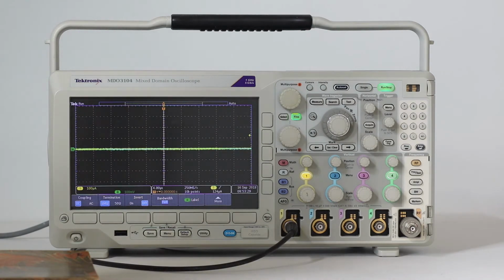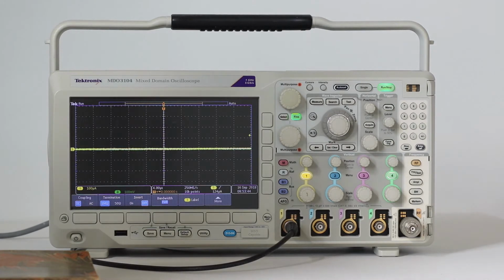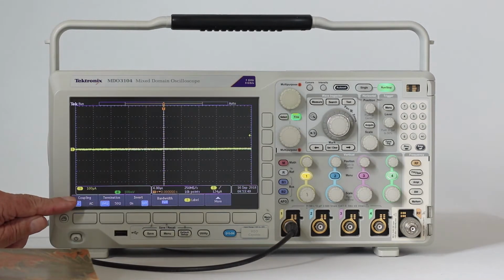If a channel is off, any signal at the input does not get sampled and does not get to the processor. So now, pressing the channel 1 button again, we bring up the channel menu. The first menu item is coupling. This is common to all oscilloscopes.